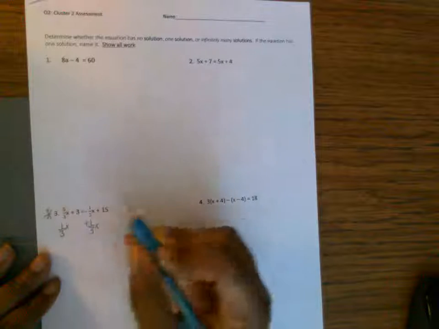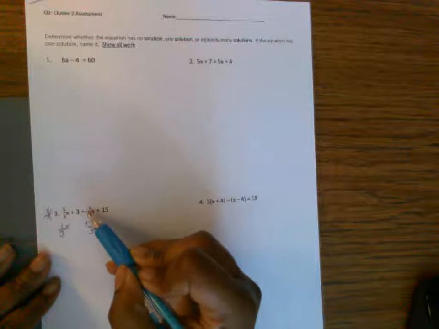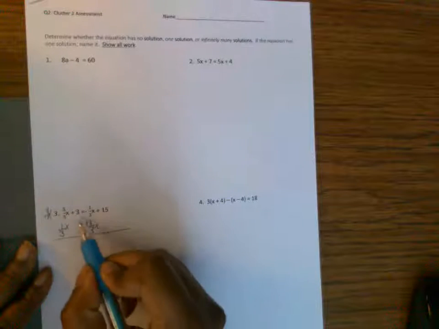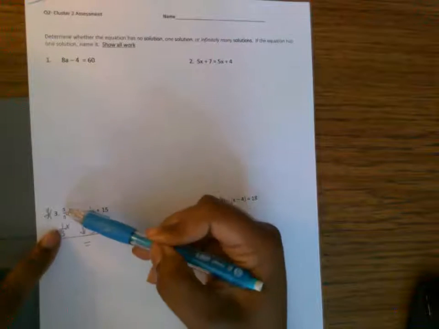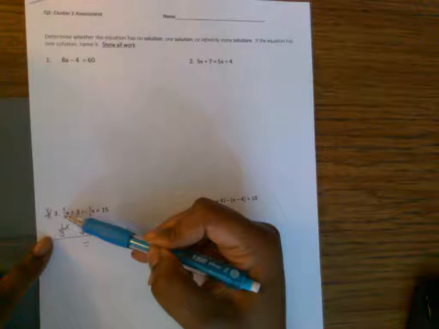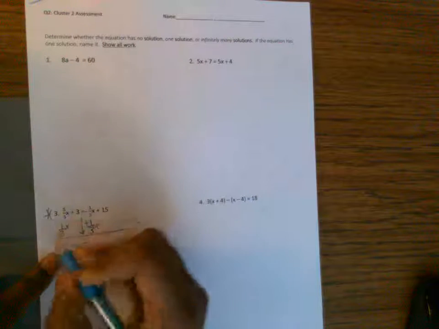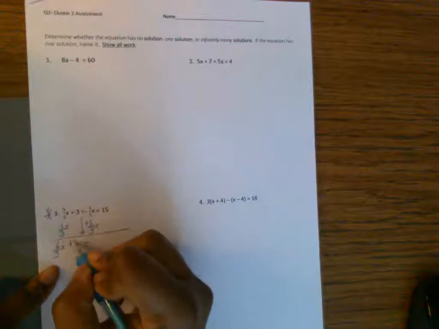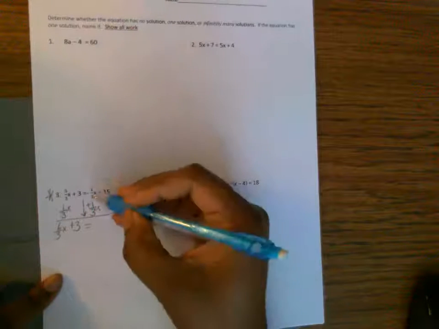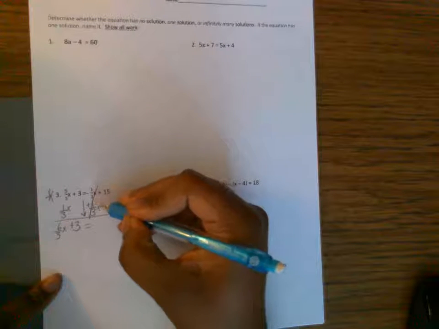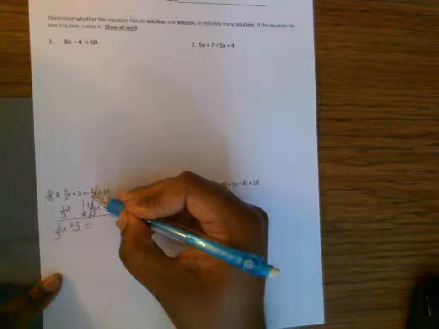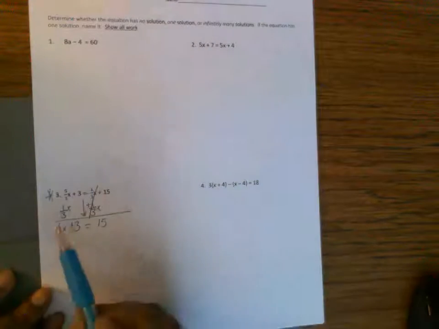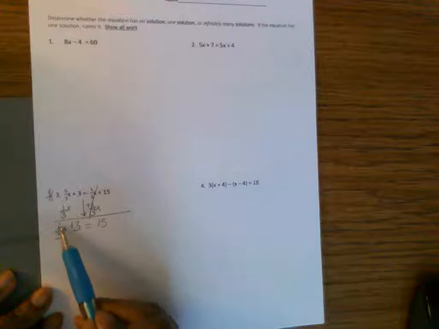Why, Miss Reyes, are you adding 1/3 x? Because this is a negative 1/3 x, so the opposite of that is to add it. So once I do that, on this side, I got 5/3 plus 1/3, which is 6/3. So this gives me 6/3x plus the 3. On this side, this is gone when I added 1/3 x to a negative 1/3 x, that's 0, and I'm left with 15. Now I'm going to simplify this to make it a lot easier for myself.